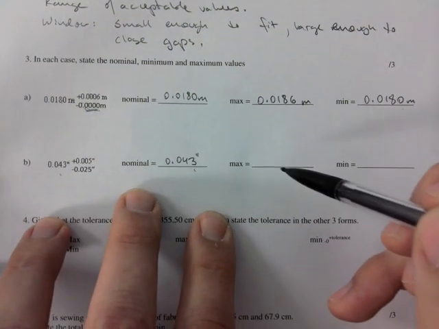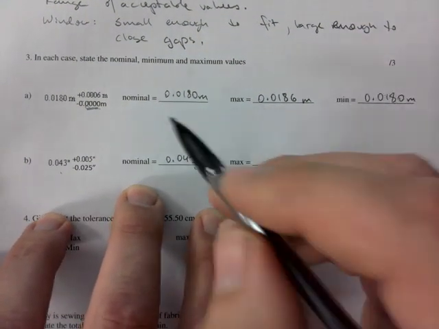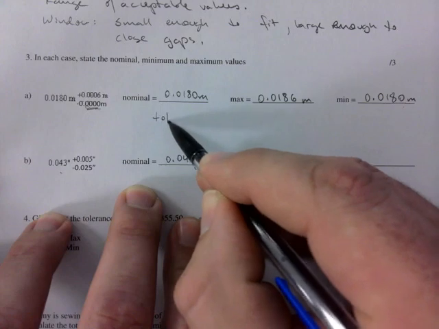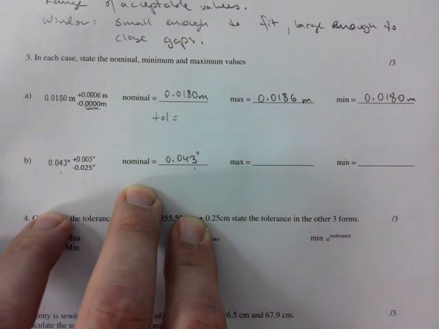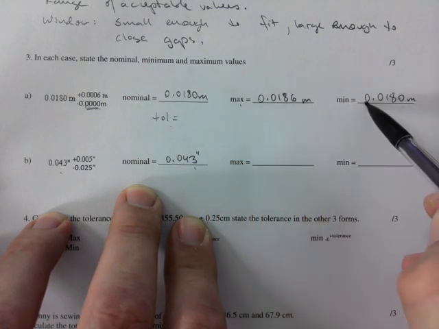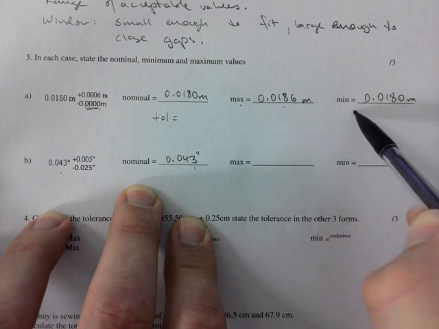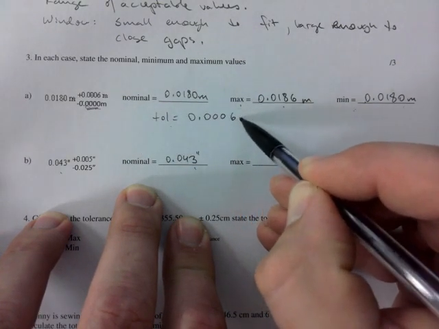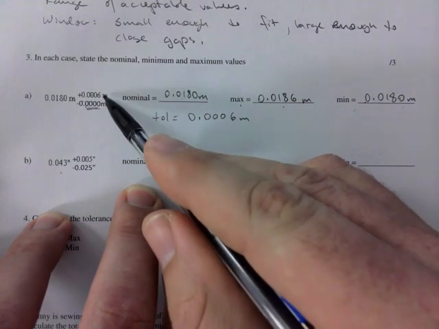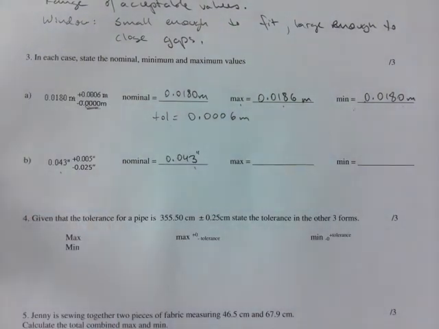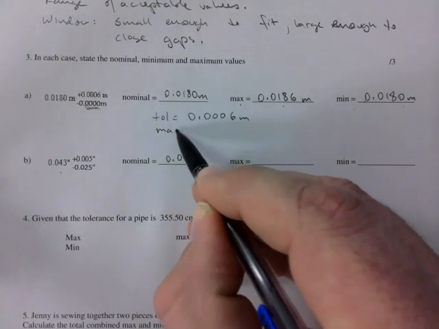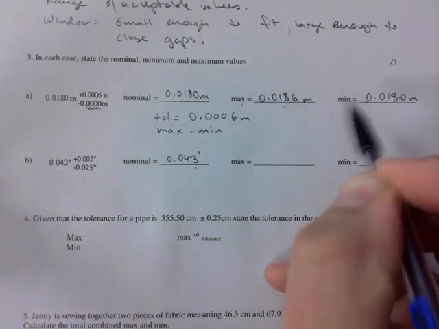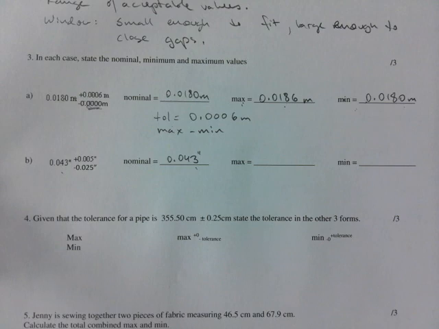And then this one here, I actually wanted to put the tolerance in. So if I do ask you to put on a test, there's a very high chance that I'm asking you for the tolerance on top of these three. So just go max, take away min. That's how you get your tolerance. In this case, it's going to be that up there. But to be safe, just go max minus min, like these two. Once you've determined that, subtract them, you get your tolerance there.